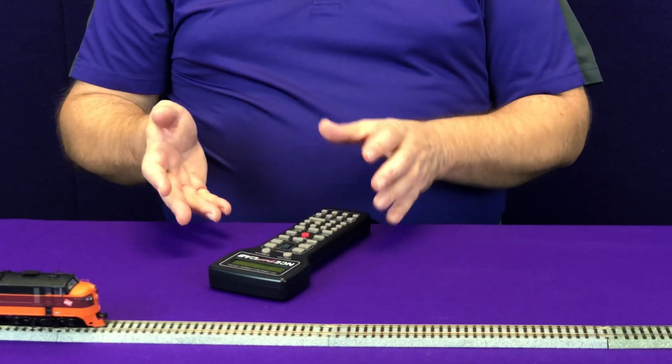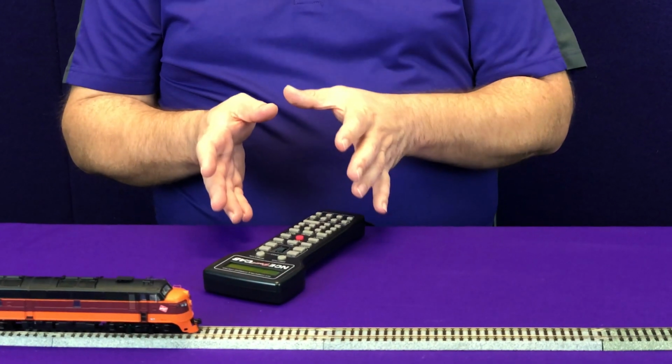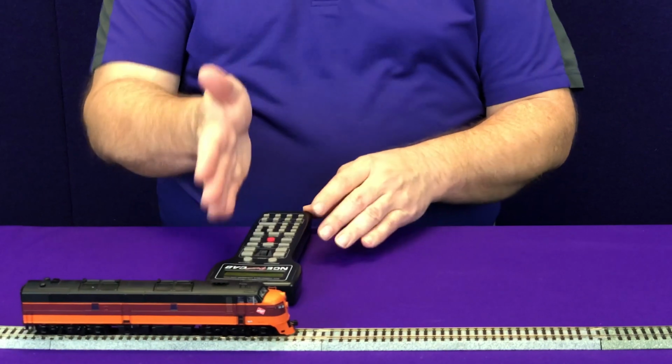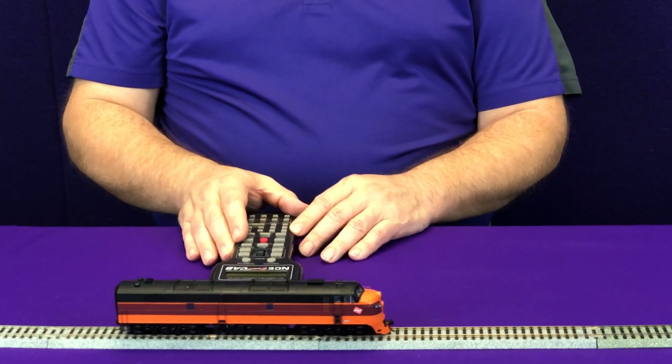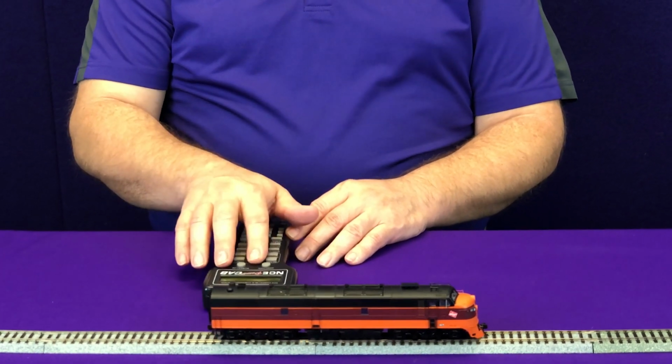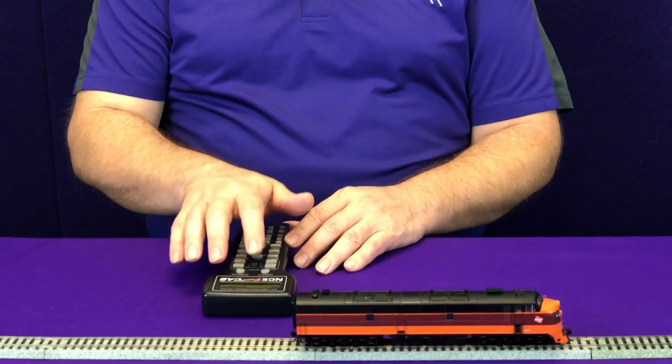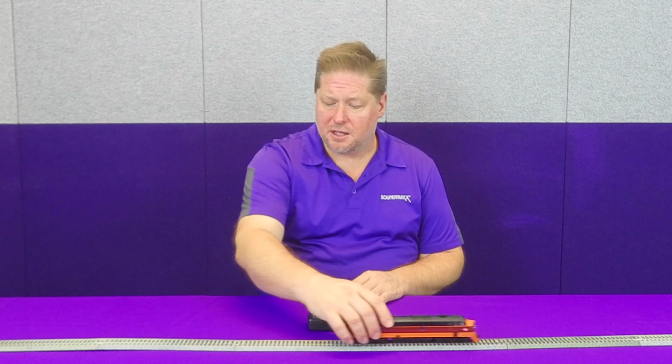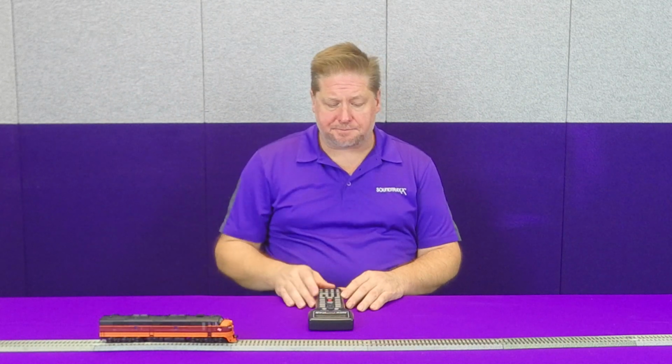But you can see that it's not instantly starting, but it takes a little bit of time, but now it's already running at speed step 10. Now remember, I have no deceleration momentum programmed in, so we're going to stop instantly. So let's bring our locomotive back.